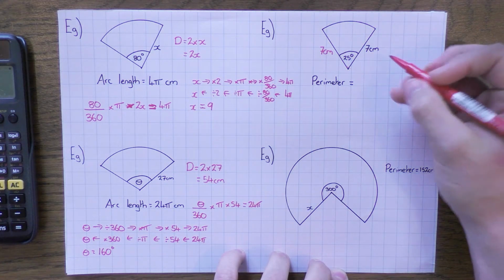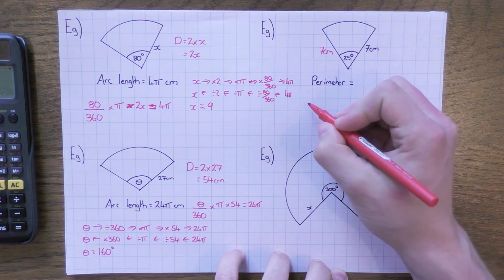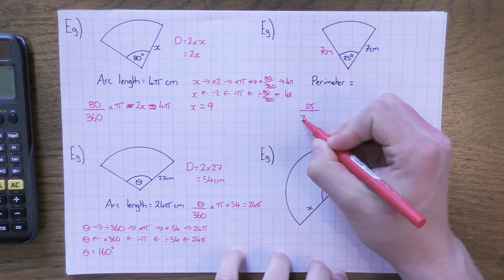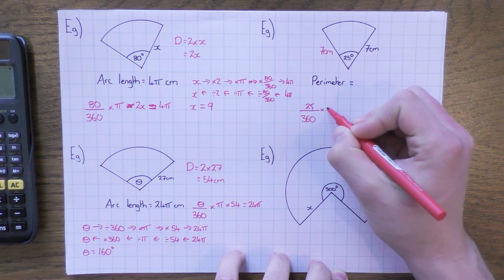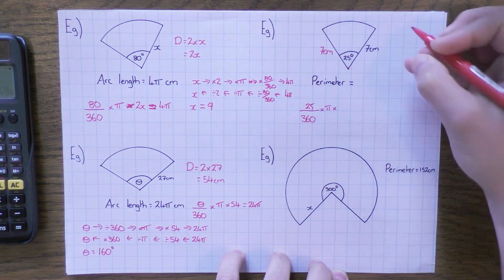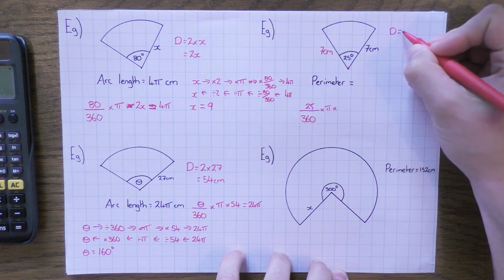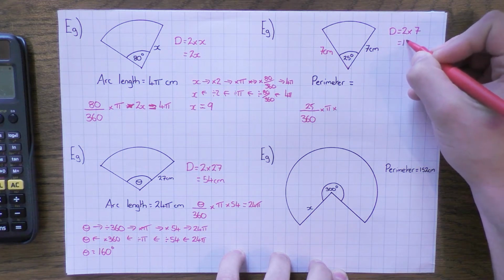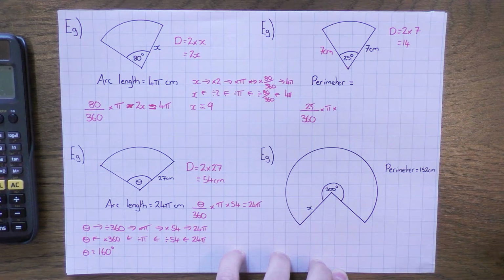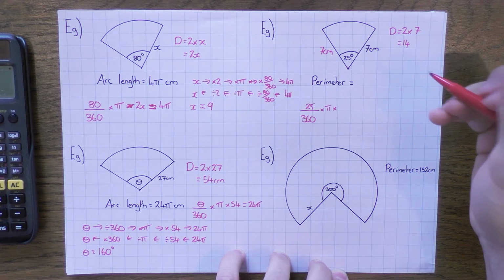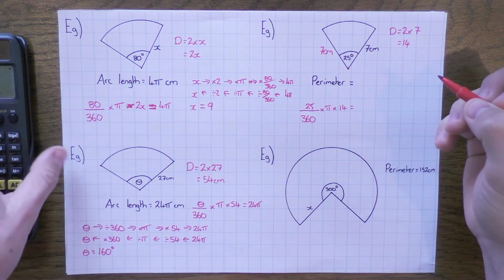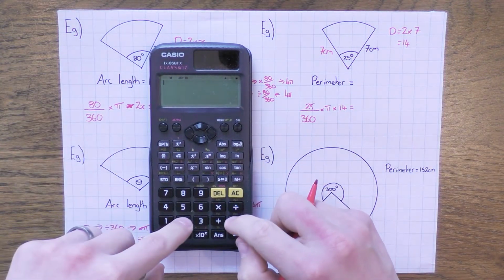So let's do that. Let's calculate the arc length first. So that's going to be 25, which is the angle, over 360, times by pi, times by the diameter. So remember, diameter is 2 times the radius, so 2 times 7 in this case, which gives me a diameter of 14. So let's substitute that into the calculator.